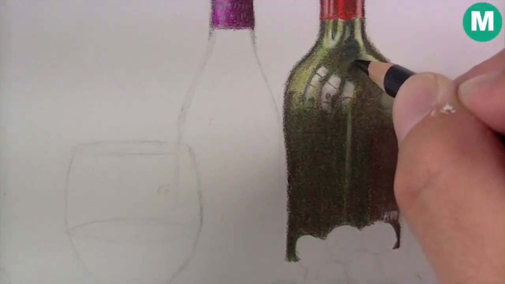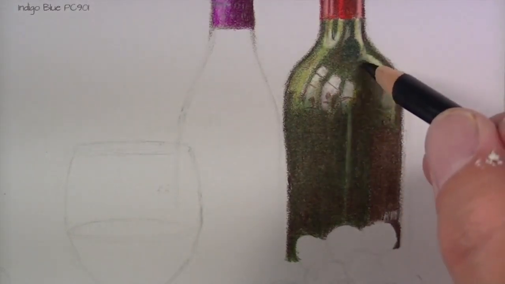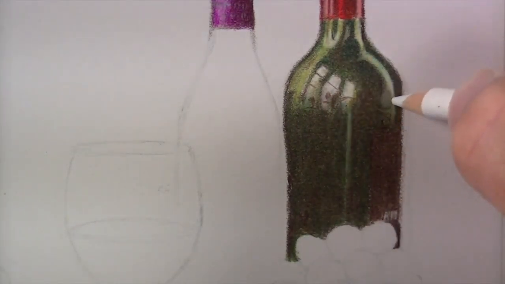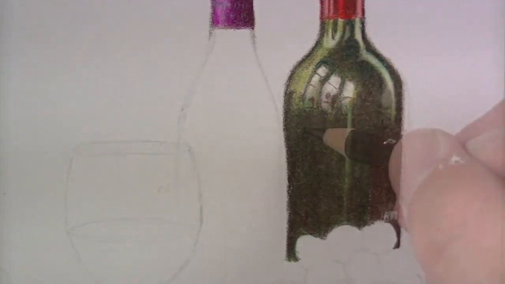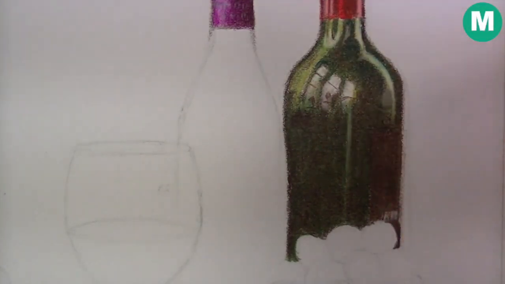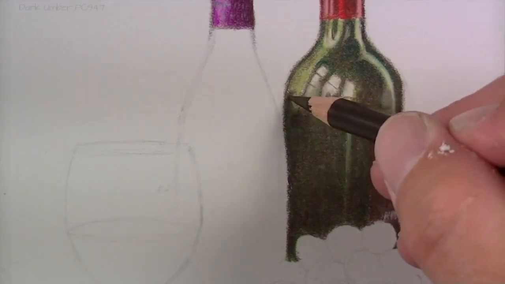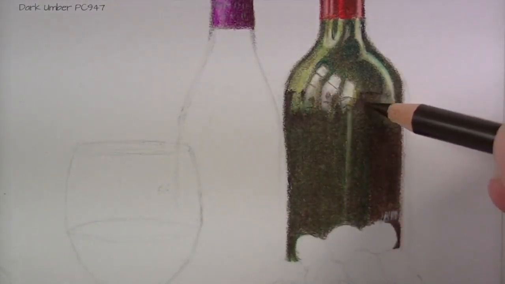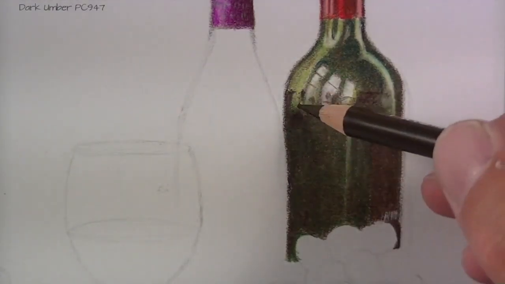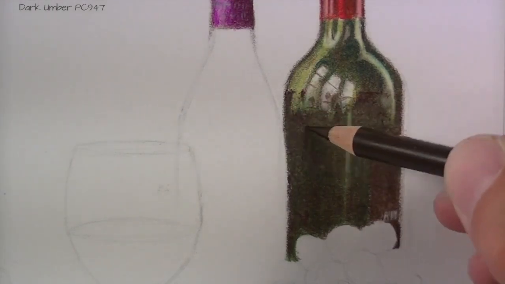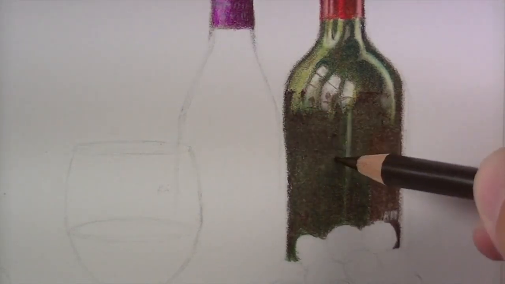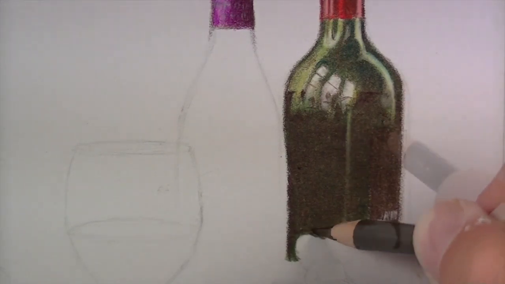Indigo blue is used to darken up some of the areas of darker value, as well as add a bit of variety to the green on the wine bottle. The wine inside of the bottle is made visible by creating a bit of contrast between the top portion of the bottle and the middle portion of the bottle. This is accomplished by darkening up areas around the areas of highlight using the dark umber.